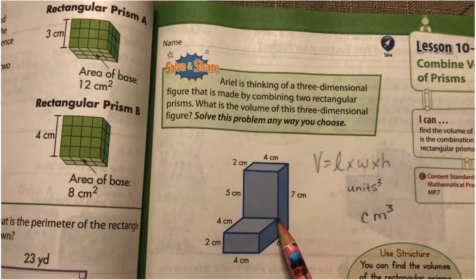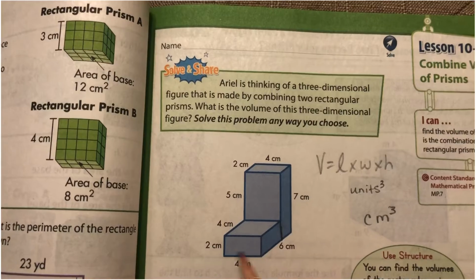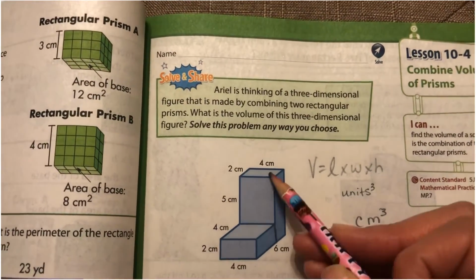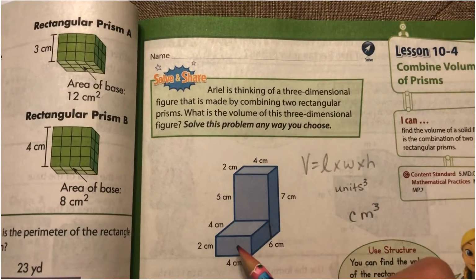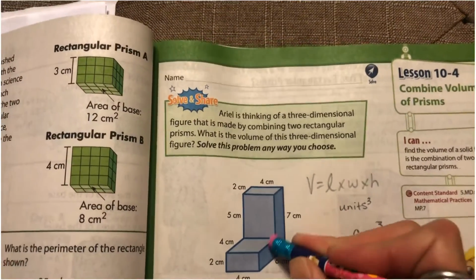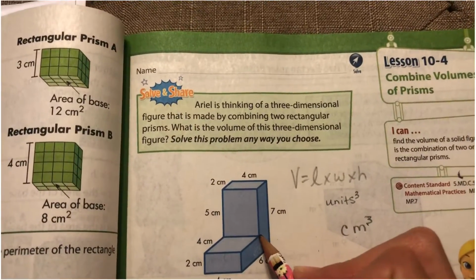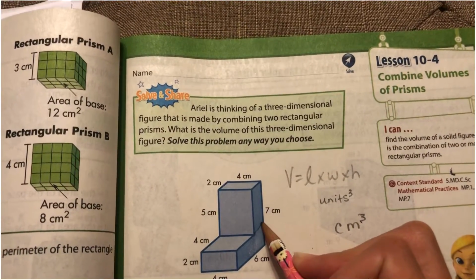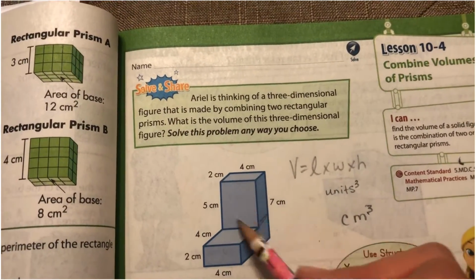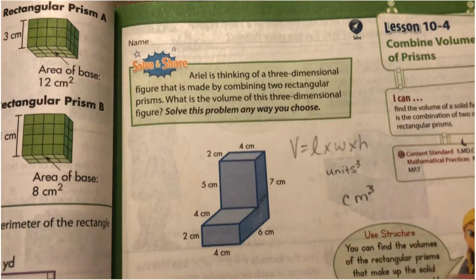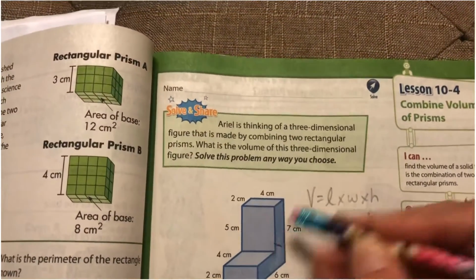You can either, let's see, if I draw a line here, now I have a small square-looking figure and a big tall one in the back, maybe like a large Kleenex box in the back and a small short one in the front. Or you can think of it this way: there's a big brick on the bottom, and then maybe a smaller Kleenex box on the top. So you decide which way you want to do it, however you visualize this.